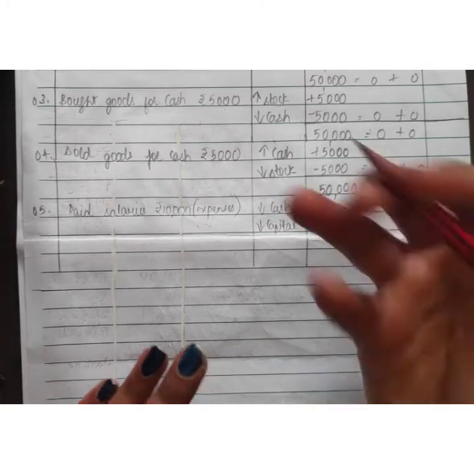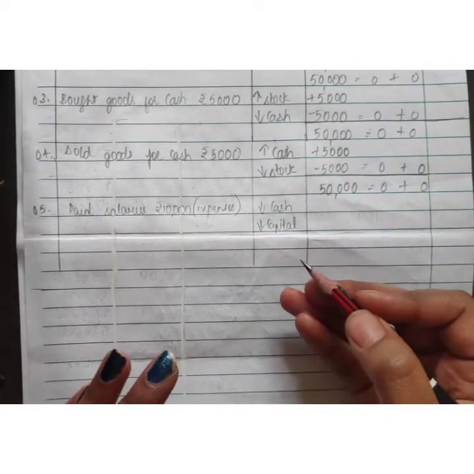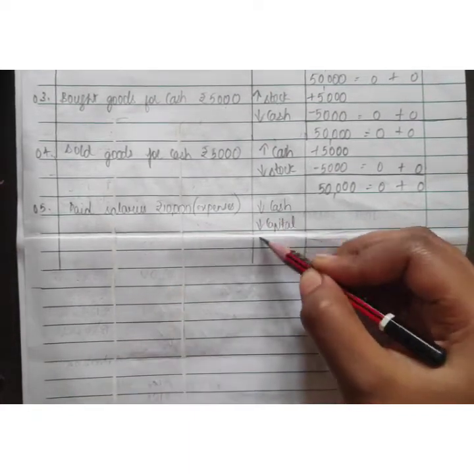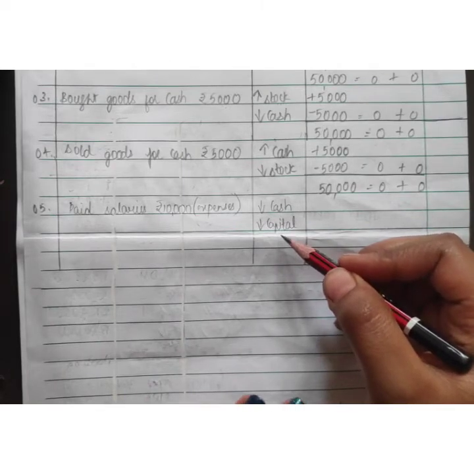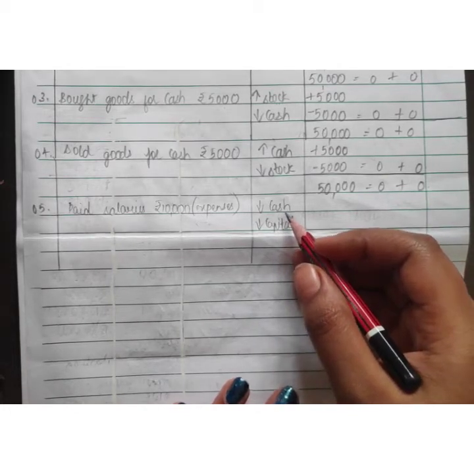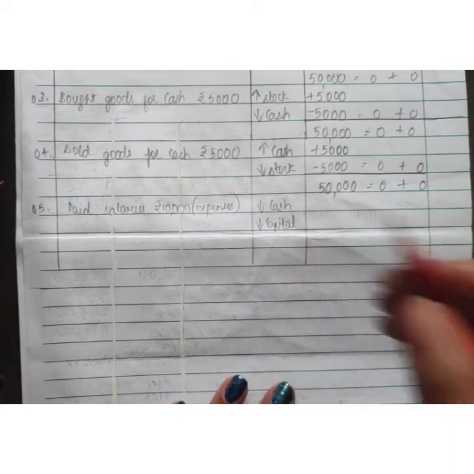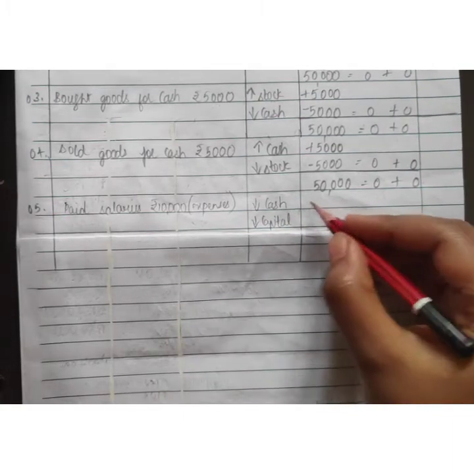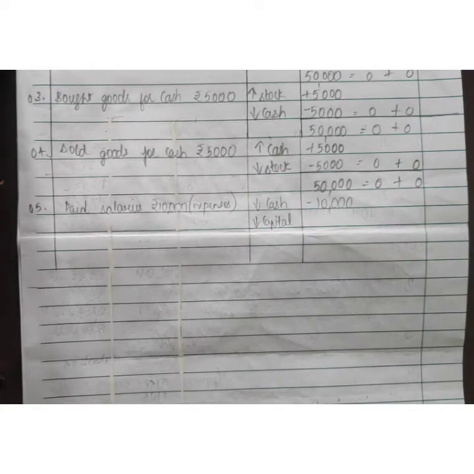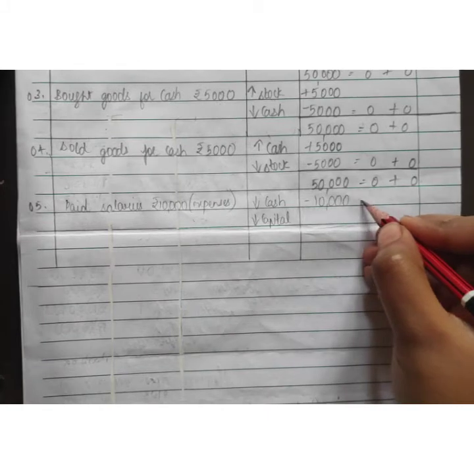Why is there a decrease in capital? Because from the capital money only I am paying salary. My cash is decreasing, so from that money, from the capital only, I am paying you salary. So that is why there is a decrease in capital. Clear? Now, our cash comes under asset. So I will write minus 10,000. Clear?